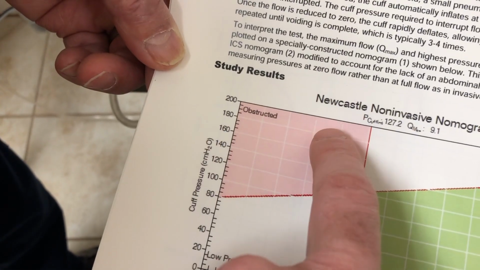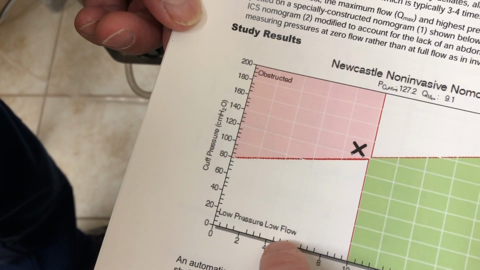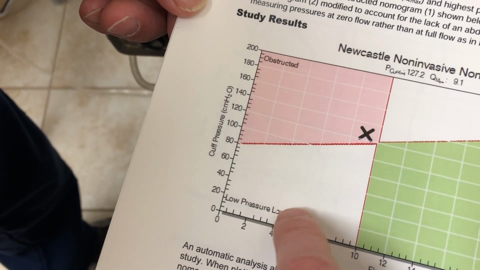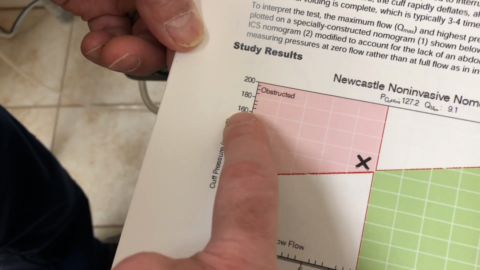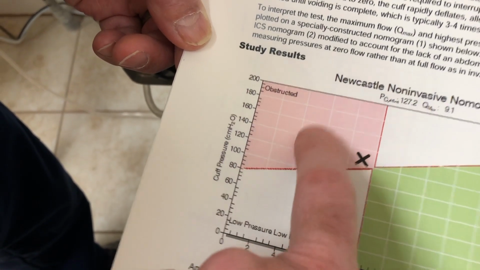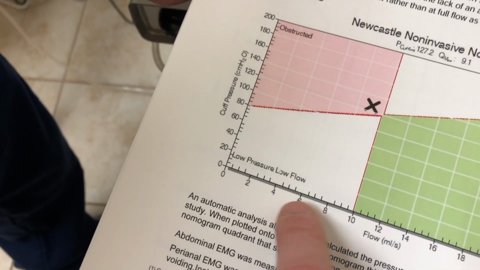So now we get high pressure and low flow. So that's when we start having a high post-void residual. The bladder still has some leftover urine in it, despite having generated a lot of pressure.